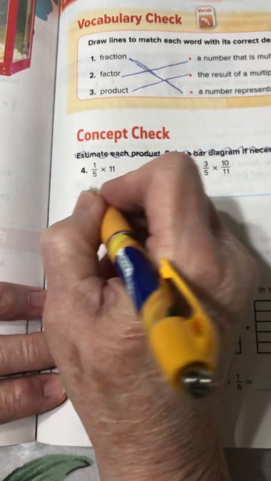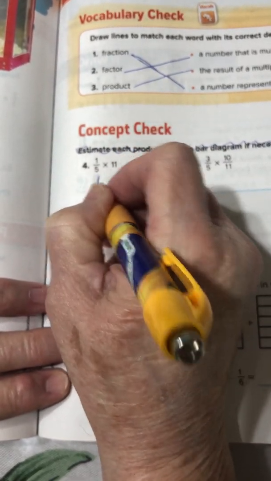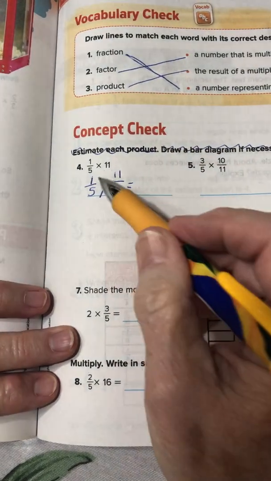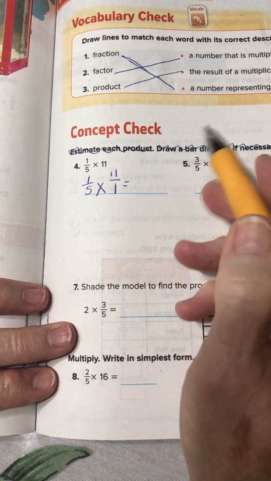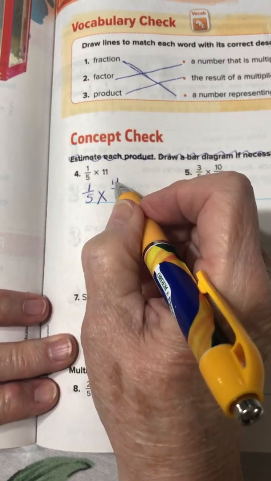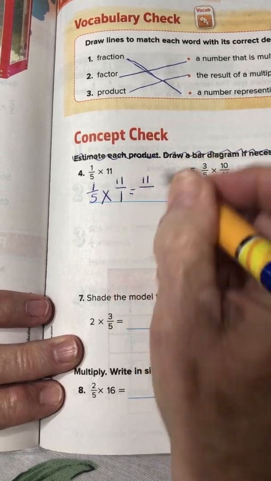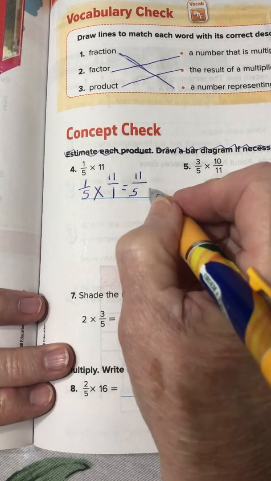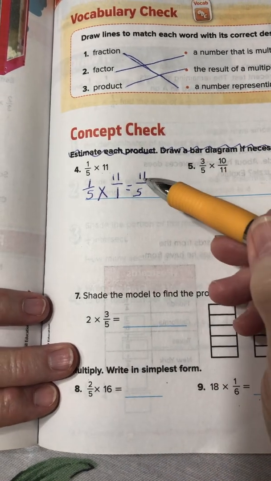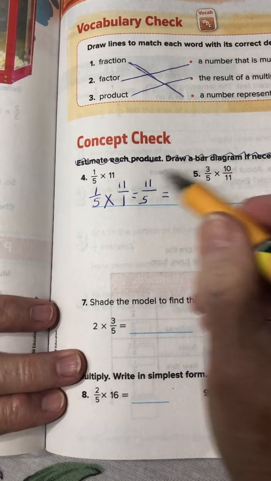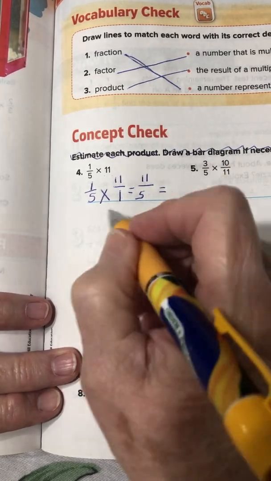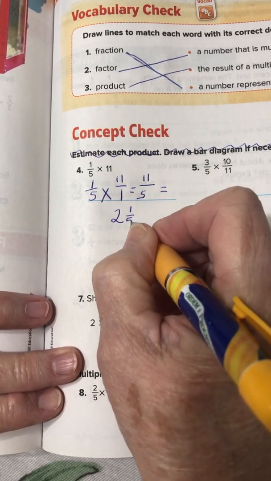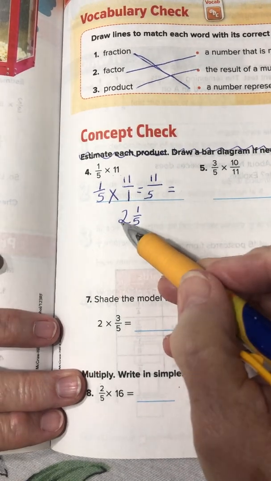We know that when we have a whole number multiplied by a fraction, we have to put that whole number over 1 and turn it into a fraction. So we're going to rewrite our problem as 1/5 times 11 over 1. And we can't cancel. We don't have any common factors, so we're just going to multiply. 1 times 11 is 11, and 5 times 1 is 5. And we have an improper fraction here. So we want to divide our numerator by our denominator. 11 divided by 5 is 2 with the remainder of 1, so we write our remainder as a fraction, and our answer is 2 1/5.